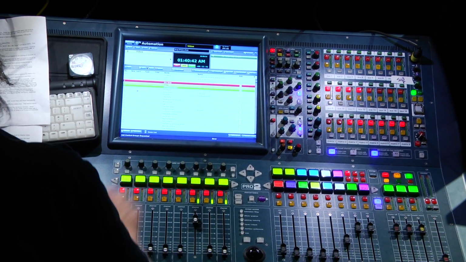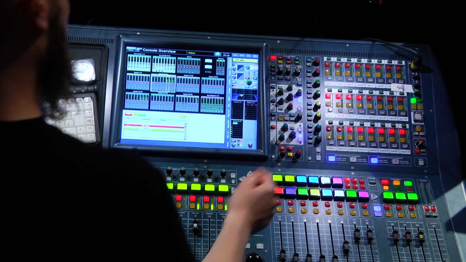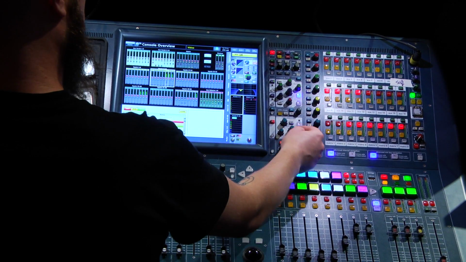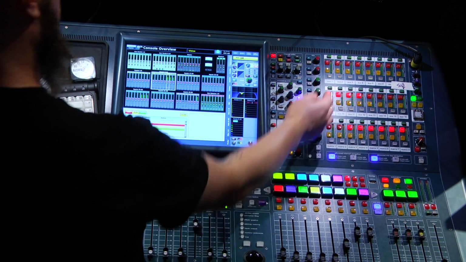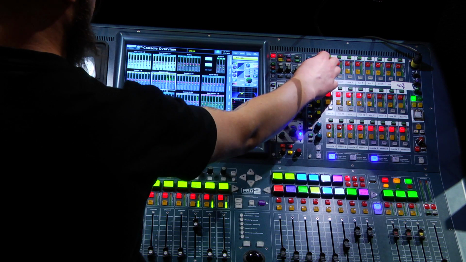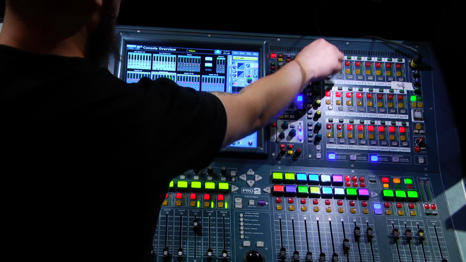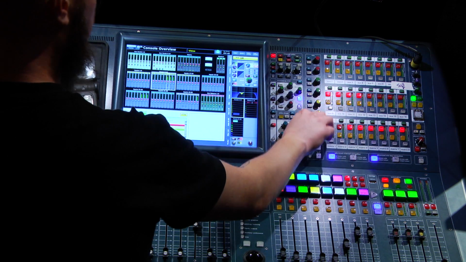For sending to aux sends, the graphical display for sending to aux sends is a little vague. If you are disabled, let's go ahead and go to 7.